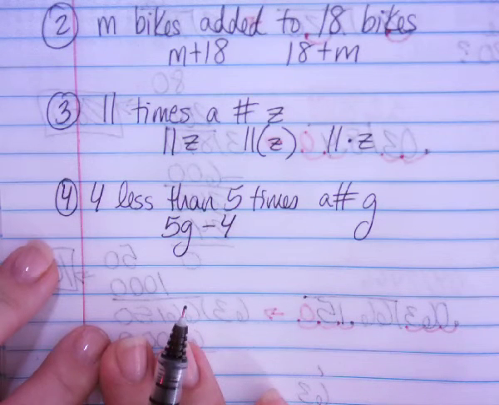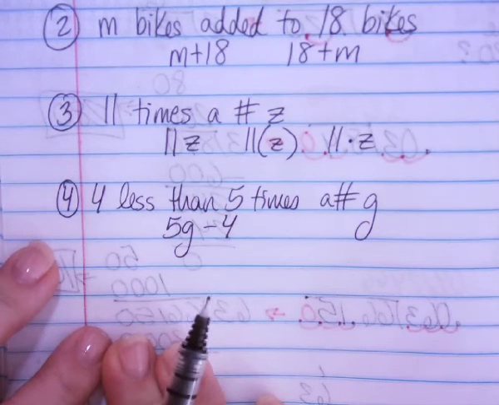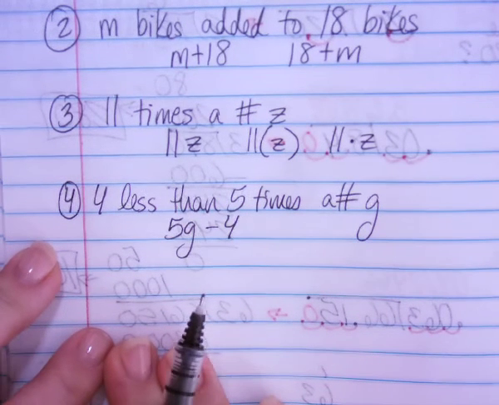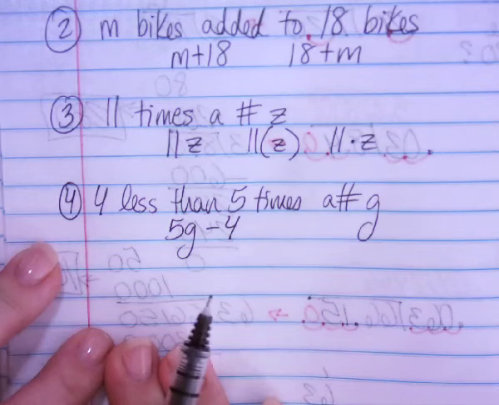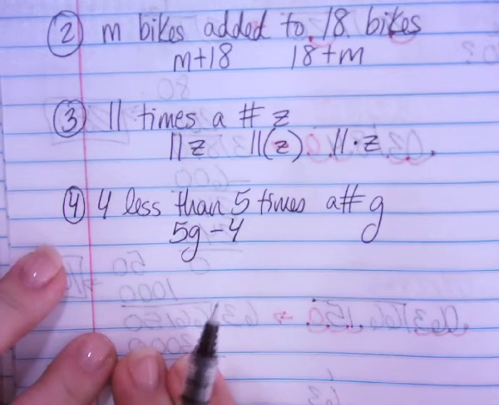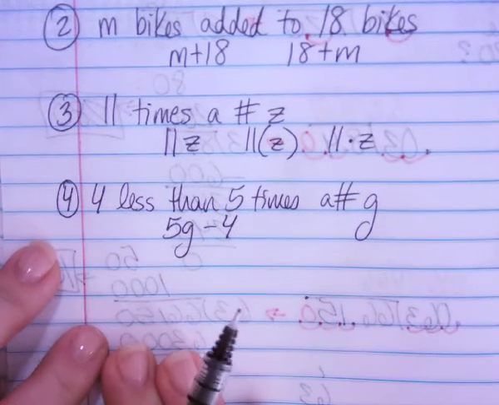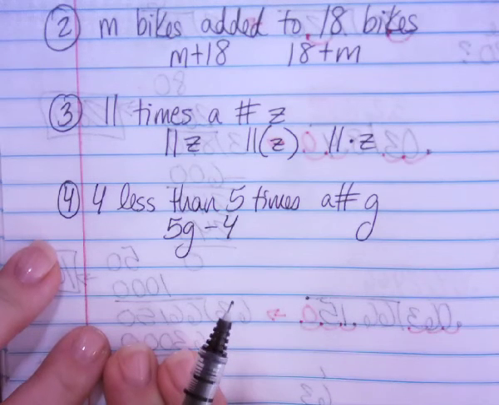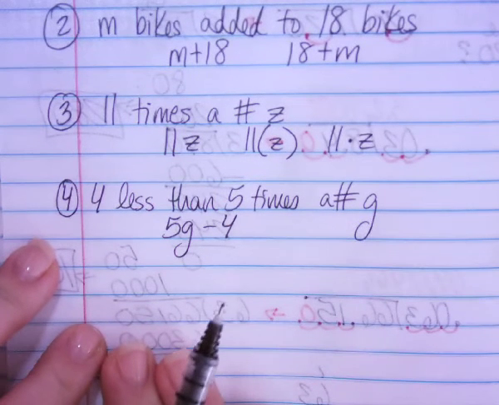Can we do a brain sweater? I love algebra. Can you give us a brain sweater? There is no answer. That is the answer. We don't know what G is, so we can't solve it. Wait, is our test going to be like you have to do this? Mm-hmm. Some of it.